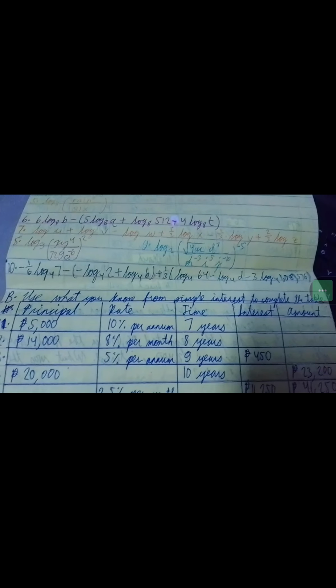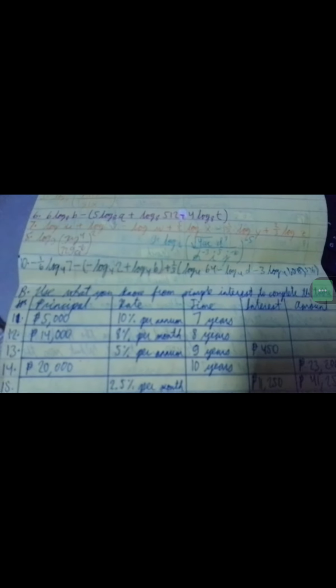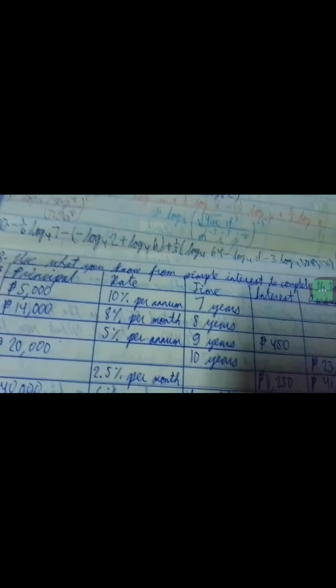Next, number 12. We have 14,000 pesos, and then our time is 0.8%.